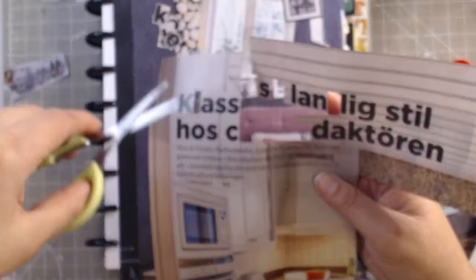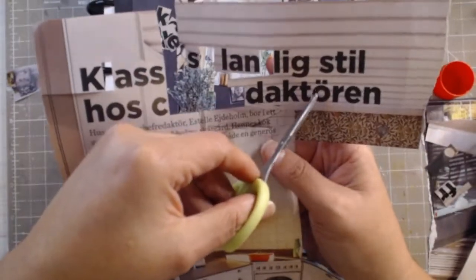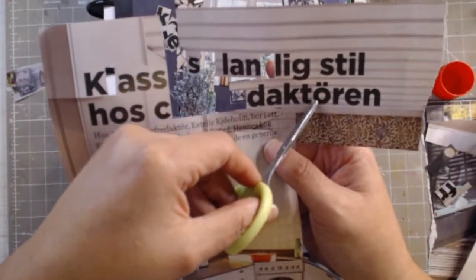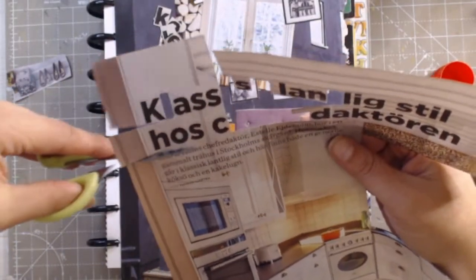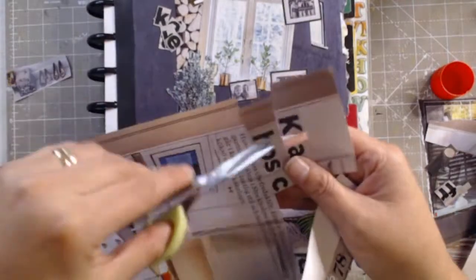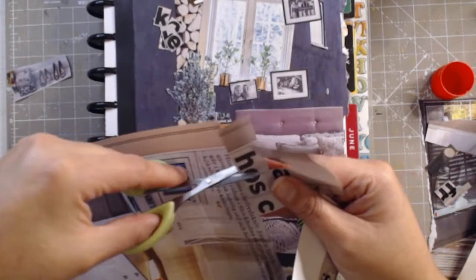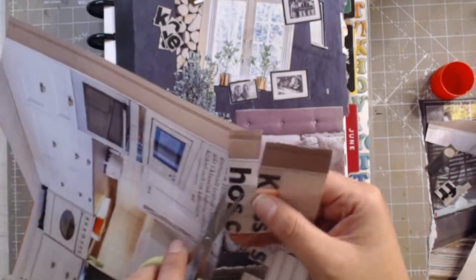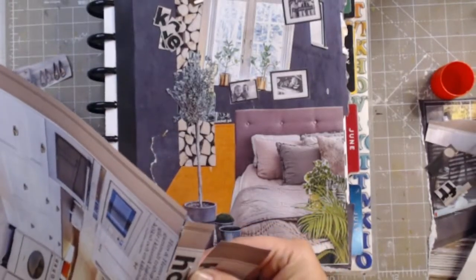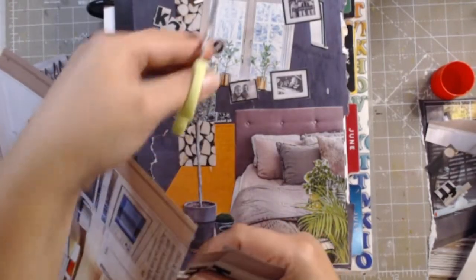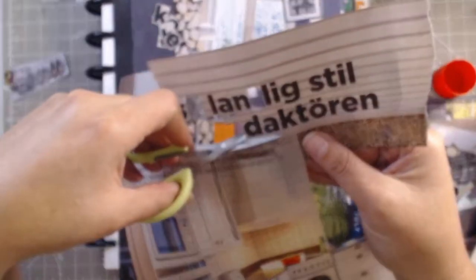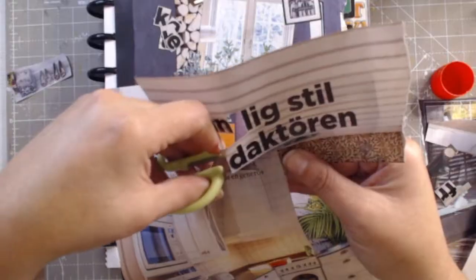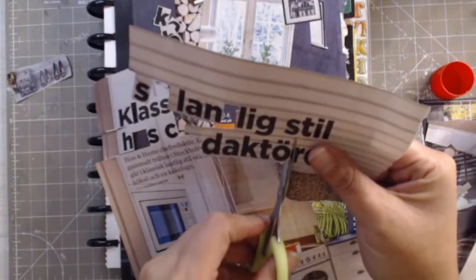The look, this is a Swedish Ö, but I'm just going to use the O. So I'm leaving the dots for something else. The L-O-O-K.